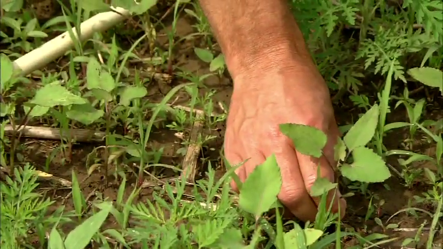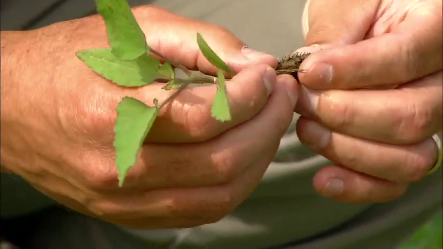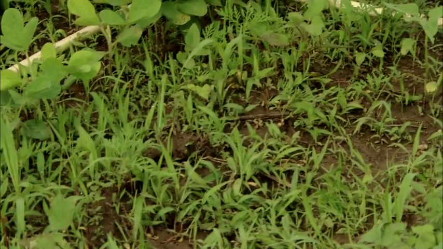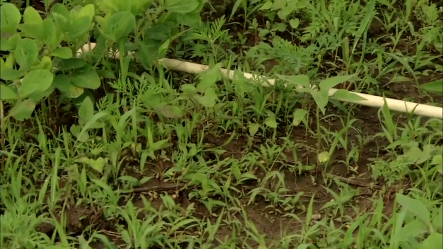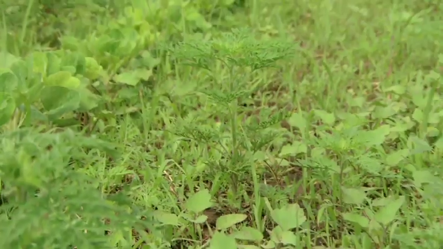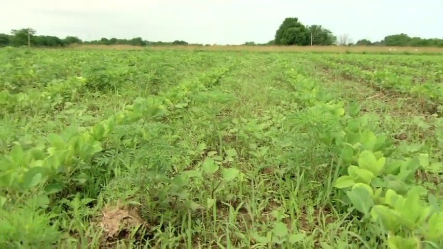And cocklebur is also pretty competitive, up there around a 6 or 7 on our 1 to 10 scale. So it's important to know your species and be aware of how competitive they might be with the crop later on, so you can make an informed decision on when to spray.